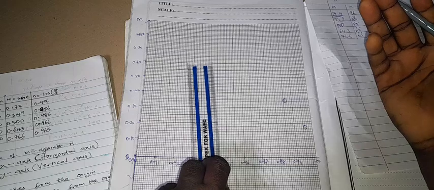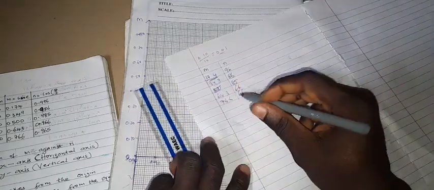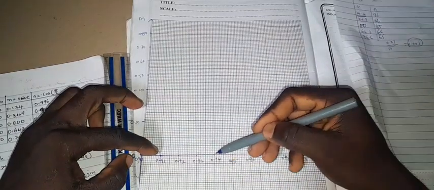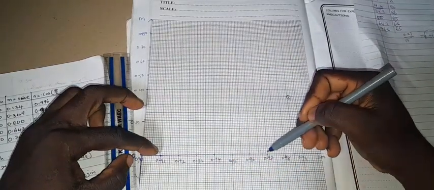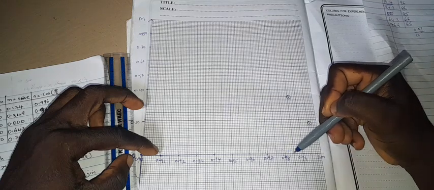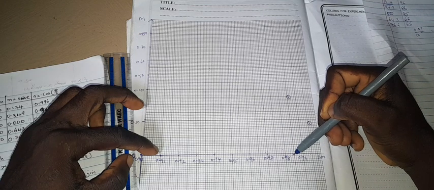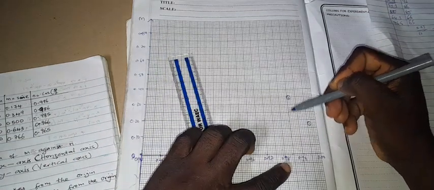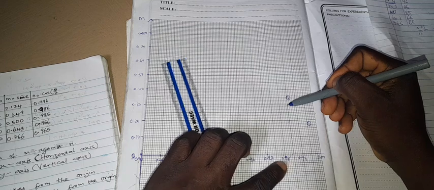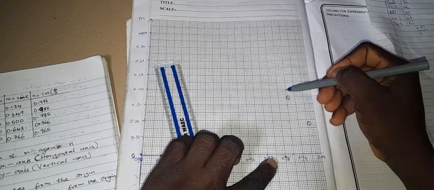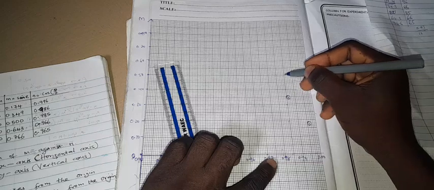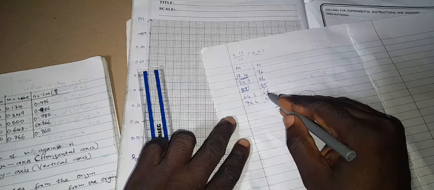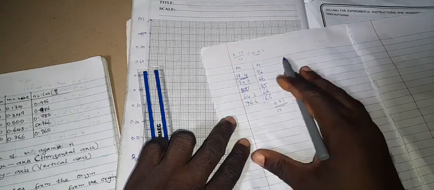So this time around, you're going to be using your description. Next, I'll go for 85 or 50. So this is 10, 20, 30, 40, 50, 60, 70, 80, 85. Then I'll count 50 upward. So this is 10, 20, 30, 40, and 50. So I'll put a dot here. Then I'll circle it.